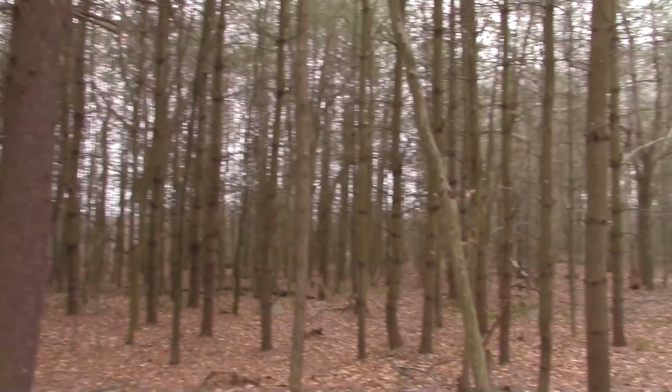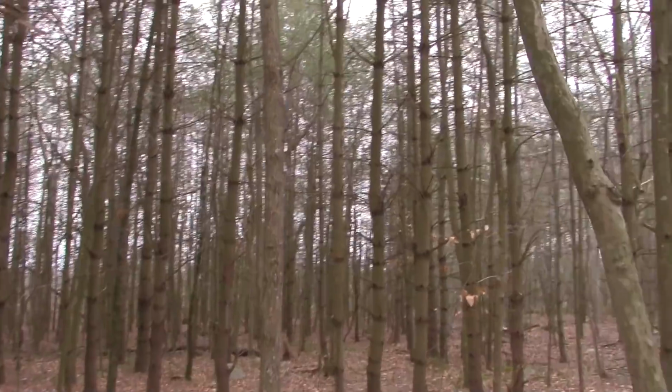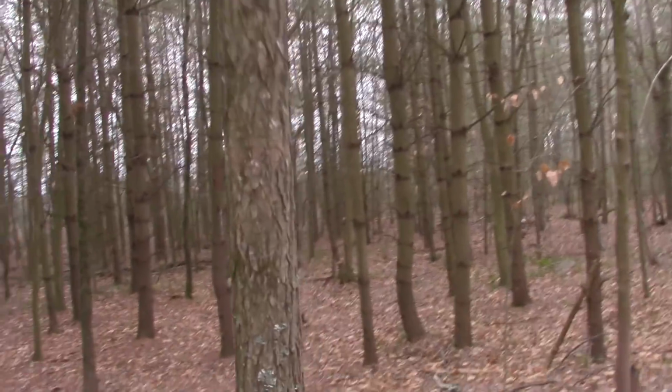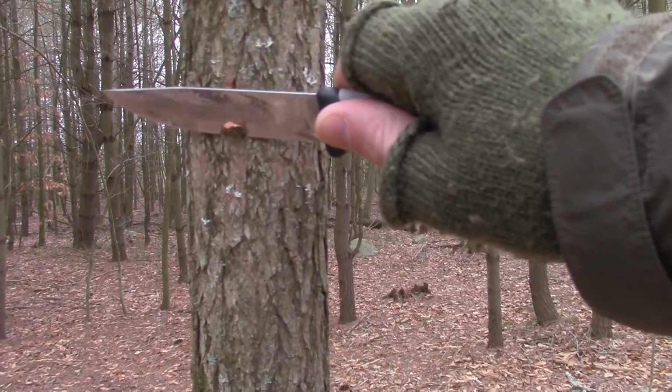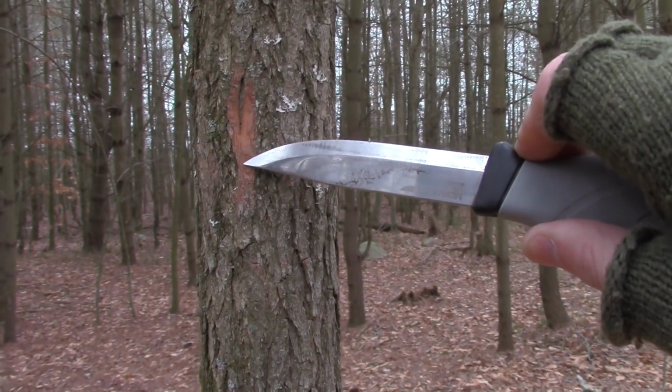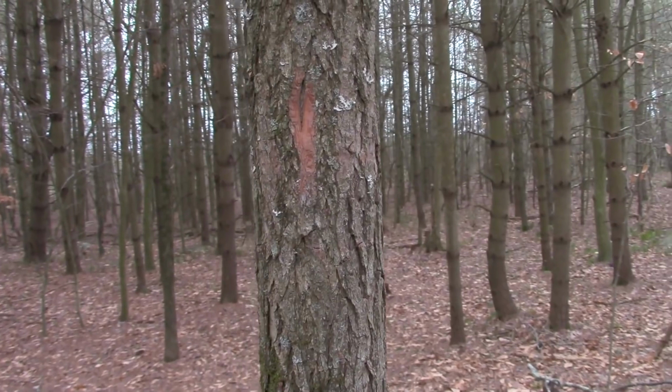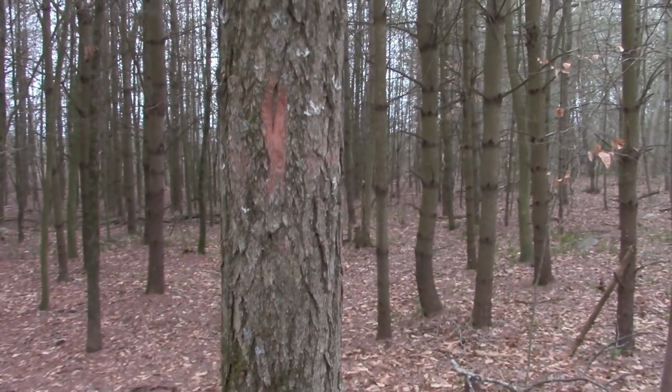Sassafras also has a sweet smell to it. And it's orange under the bark. Smells absolutely delicious.